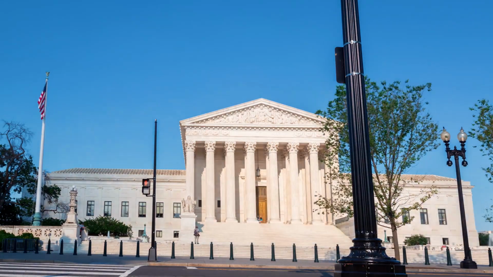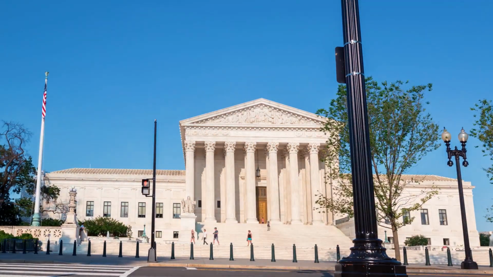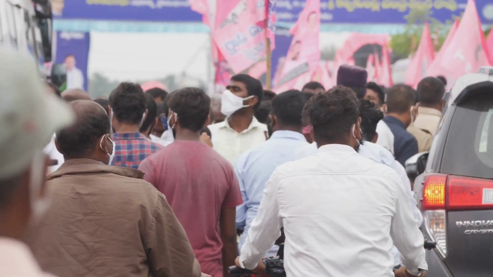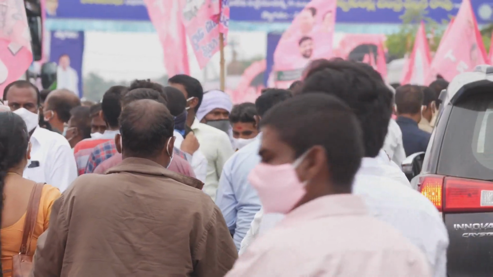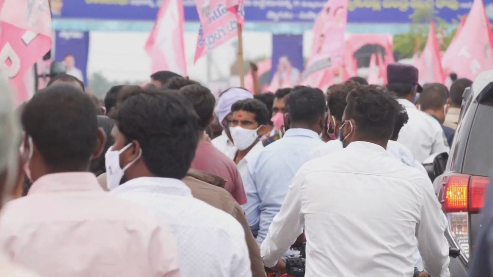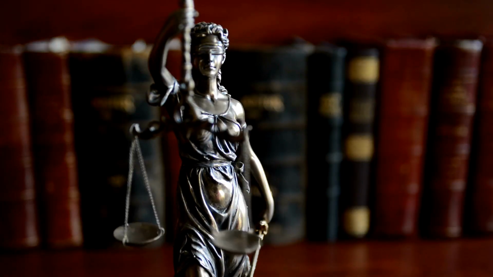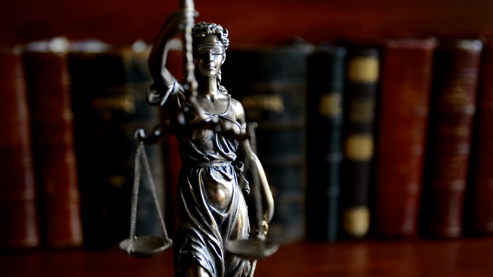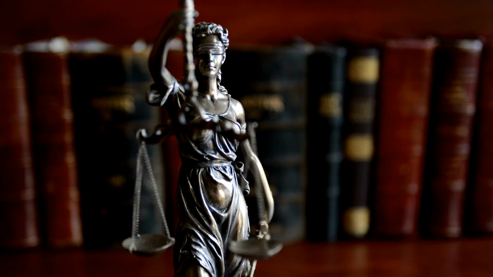Another significant case is the Kesavananda Bharati Case in India, decided in 1973. This case involved a dispute over land reforms and the government's power to amend the constitution. The Indian Supreme Court ruled that while the government had the power to amend the Constitution, it could not amend the basic structure of the Constitution, which included fundamental rights.